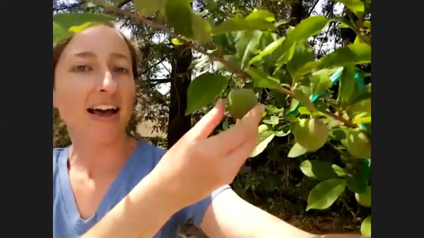And so the pluot is over here. All right, so here's a pluot. And so this fruit, you can see, let me make sure you can see.